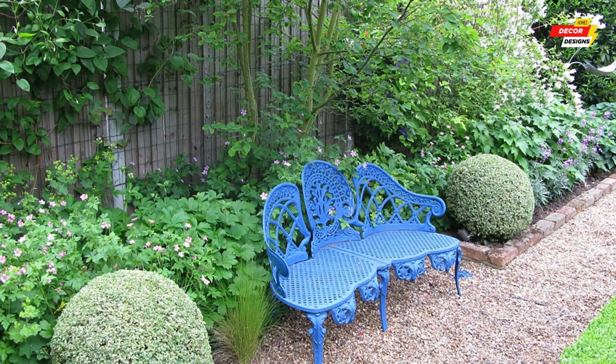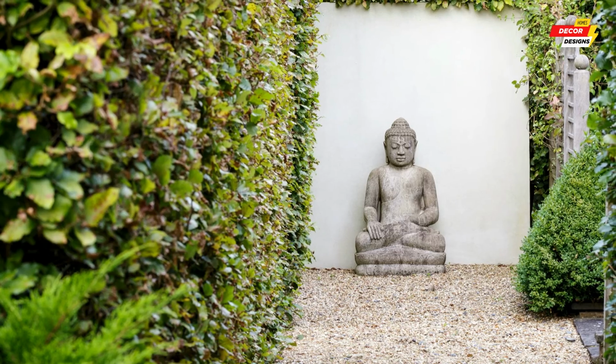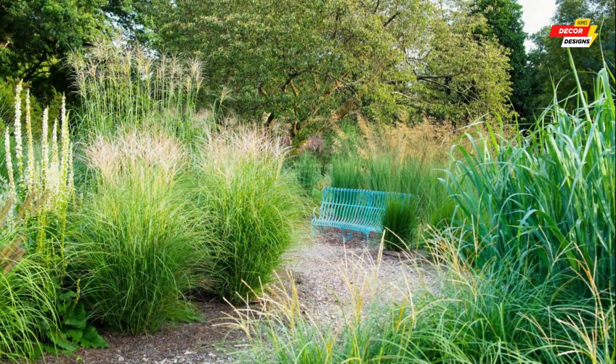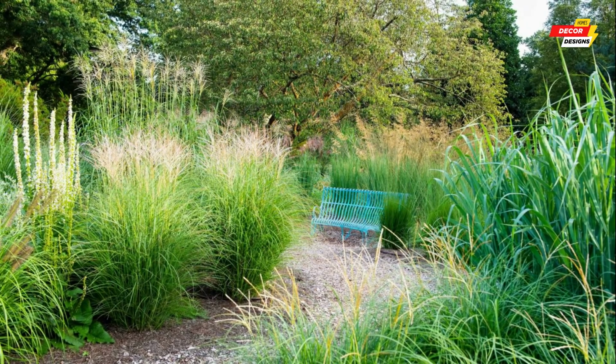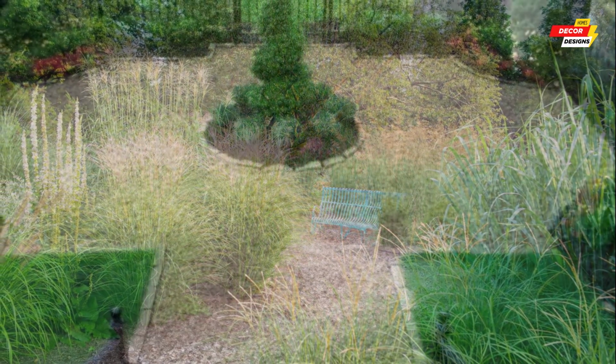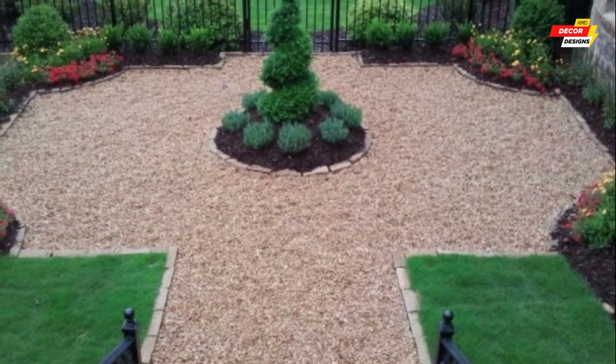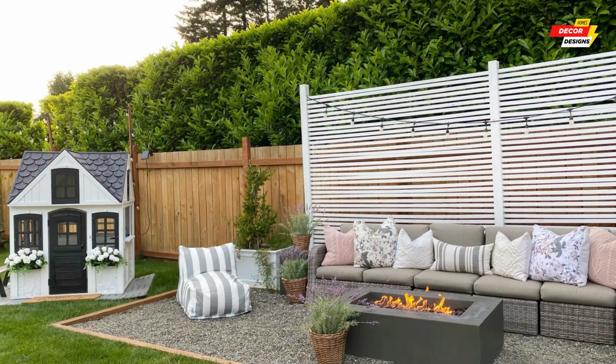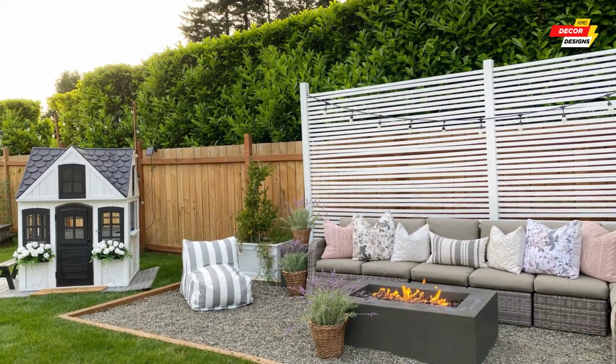Gravel gardens offer a beautiful and sustainable solution for modern landscapes. With their low maintenance requirements, water conservation benefits, and design versatility, they are a perfect choice for busy homeowners and eco-conscious individuals. By incorporating the design tips and plant selections outlined in this video, you can create your own captivating gravel garden that thrives with minimal effort.